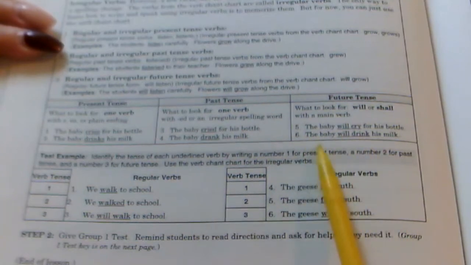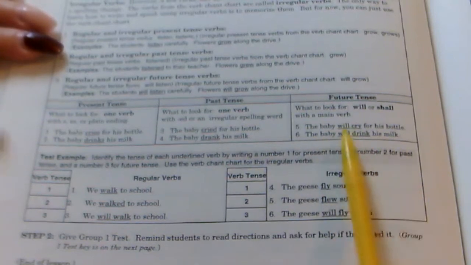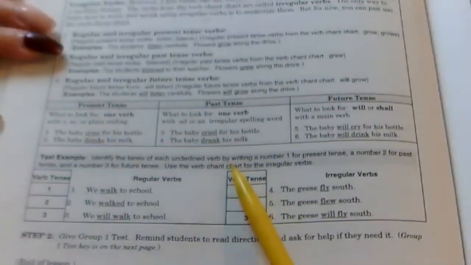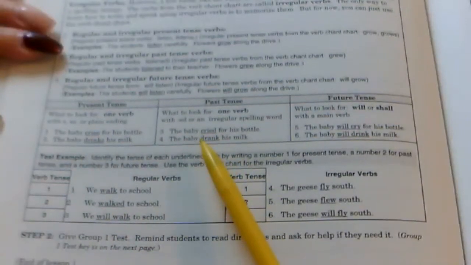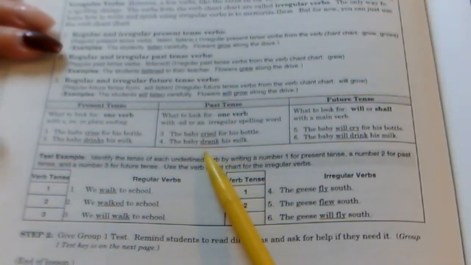I would never say the baby will drank his bottle, right? Or will drank his milk. I say will drink. It goes back to the original verb. I only change it for the past tense verb. I change it for what? The past tense verb. Great job.